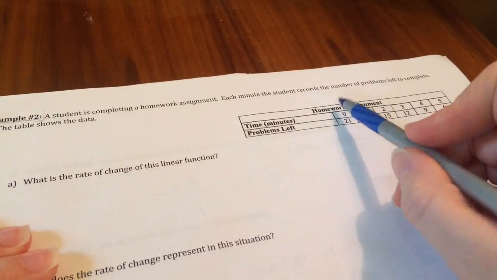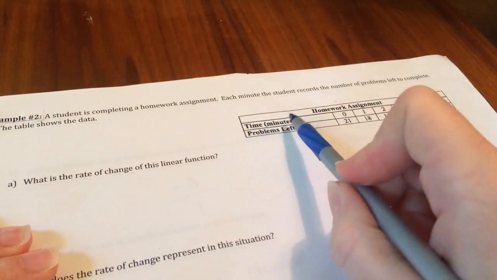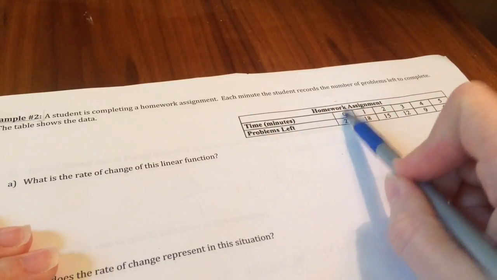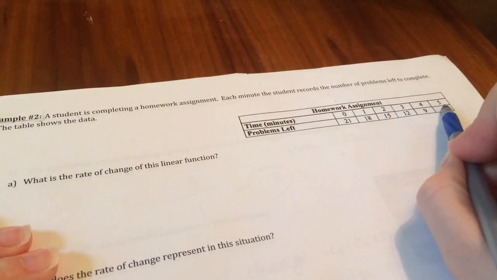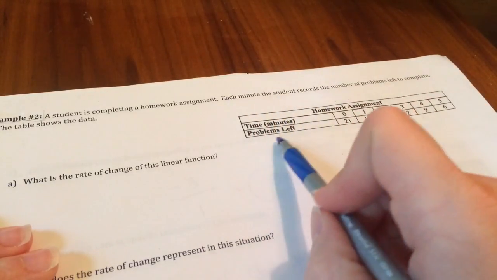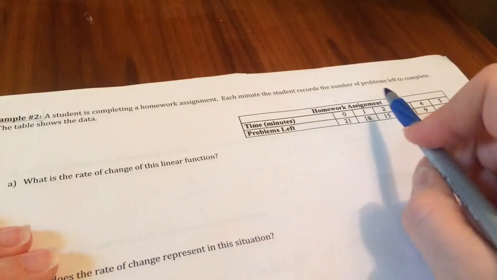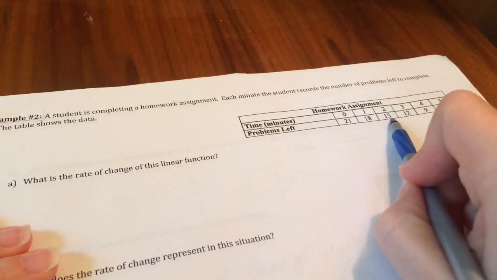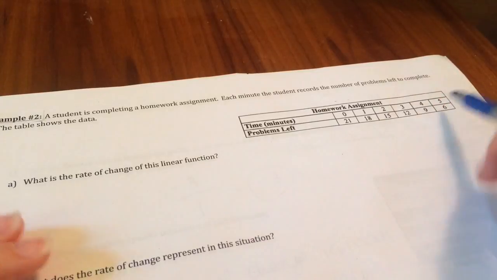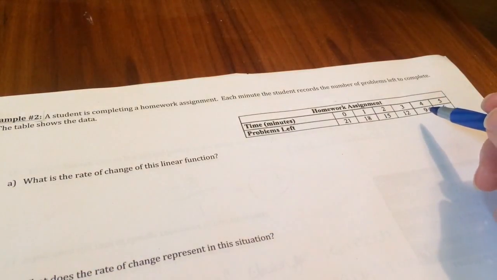All right, let's look at the table. It says homework assignment, and then it says time in minutes, so the units are minutes. And then it has 0, 1, 2, 3, 4, and 5 minutes, because remember it says each minute the student records. Then it has the problems left, and it says 21, 18, 15, 12, 9, and then 6. Obviously the problems left are going down because he's completing them.